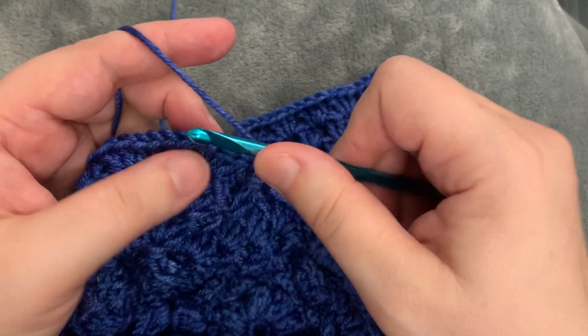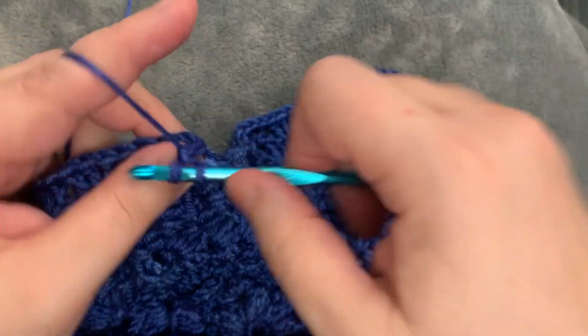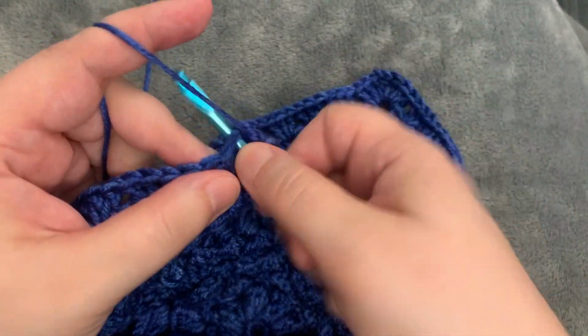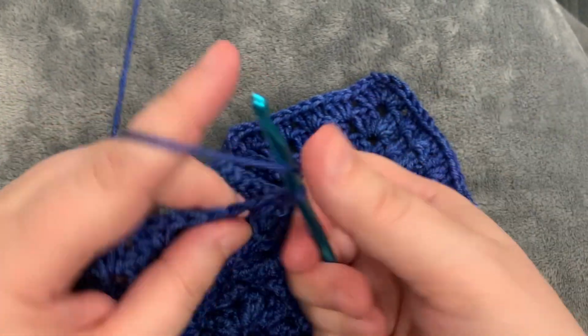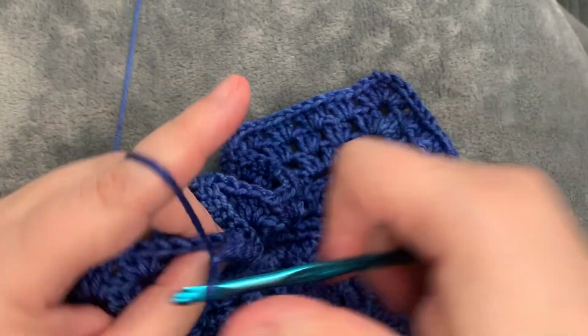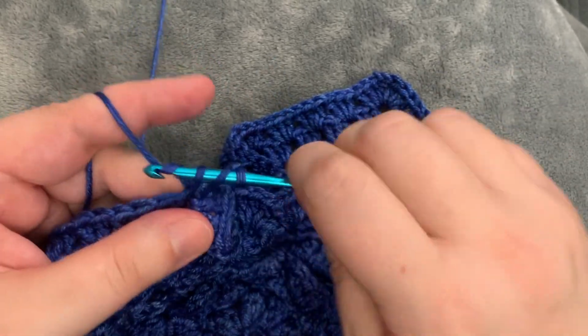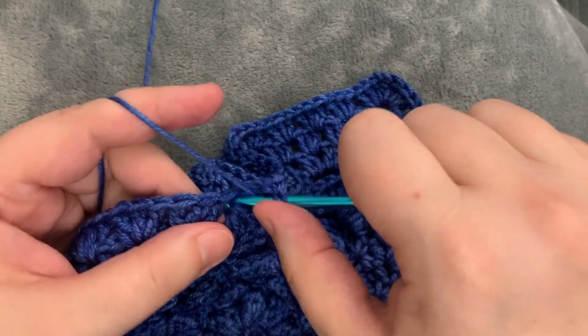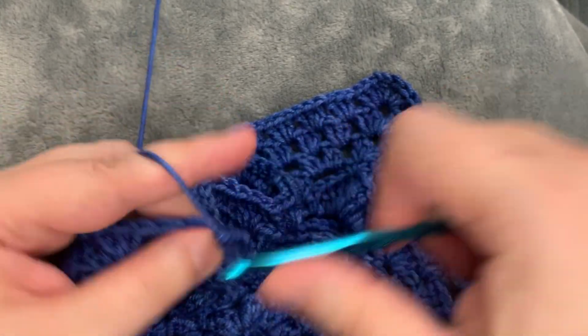And then we work our corner. So 3 double crochets. 1, 2, 3. Chain 2, and in the same space 3 more double crochets. 1, 2, 3.